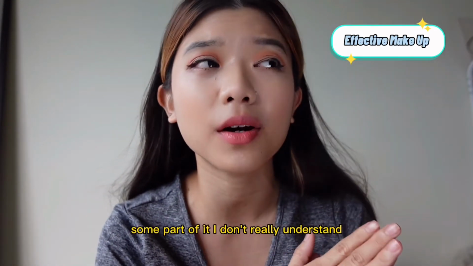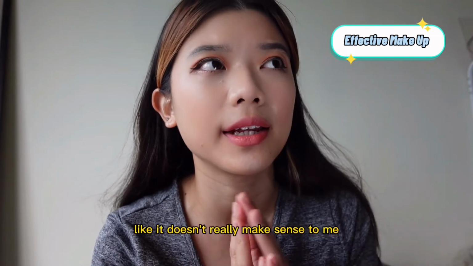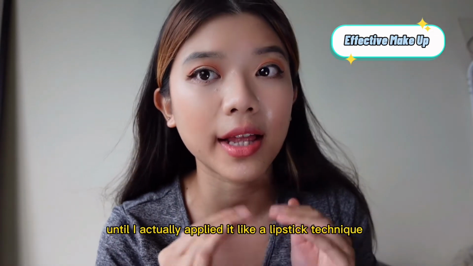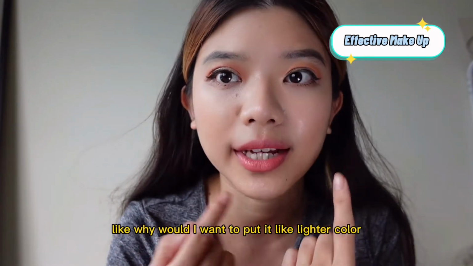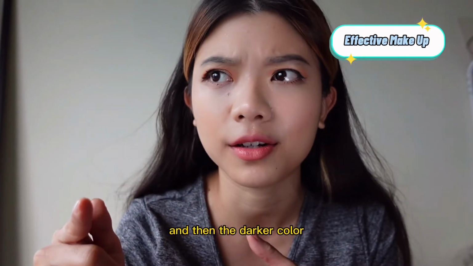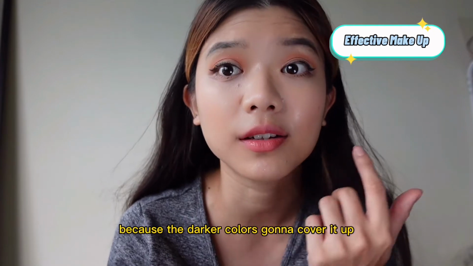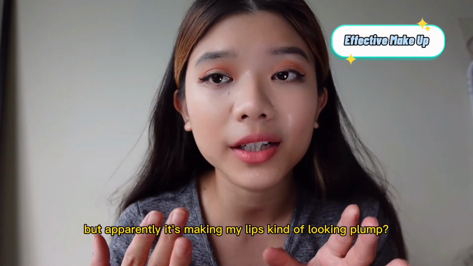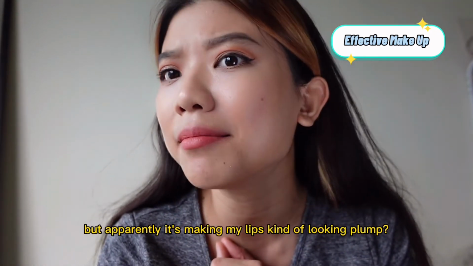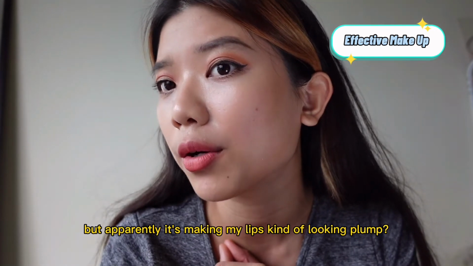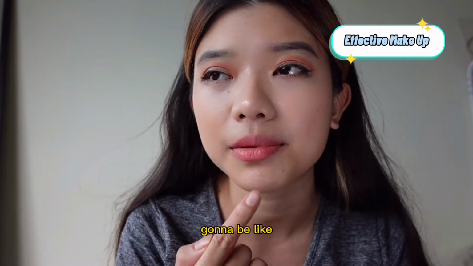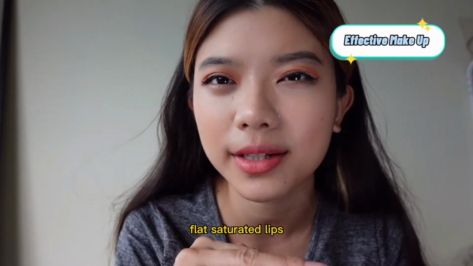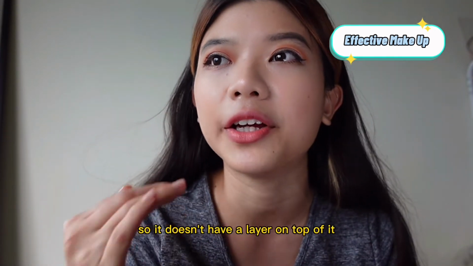Personally, some part of it I don't really understand, like it doesn't really make sense to me until I actually apply it. Like the lips technique, at first I didn't understand why would I want to put a lighter color and then the darker color, how is that gonna make sense because the darker color is gonna cover it up. But apparently it's making my lips look kind of plump. So by just putting one color as a first layer on top of your lips, it's gonna be like flat saturated lips, so it doesn't have a layer on top of it.